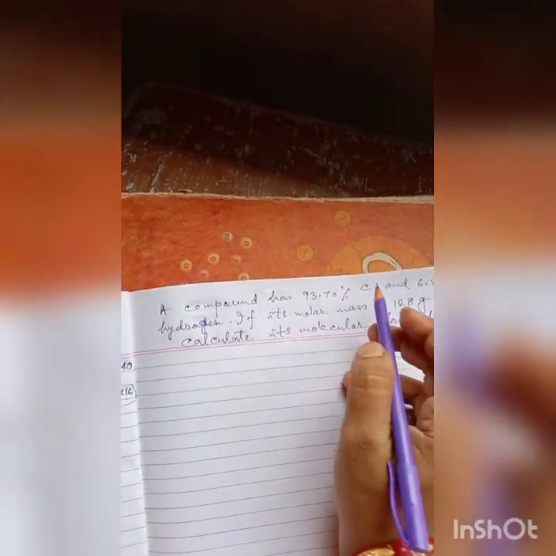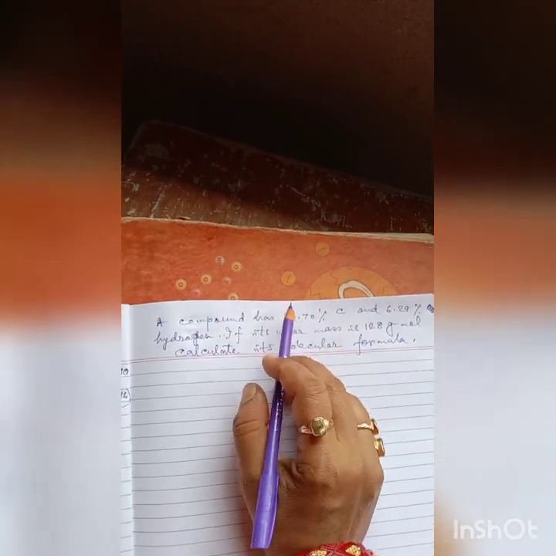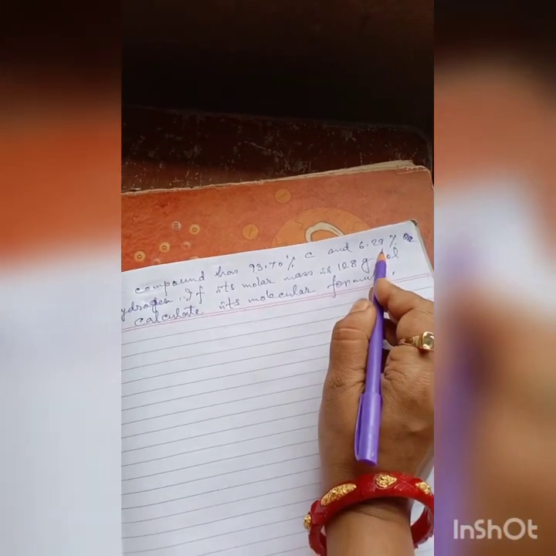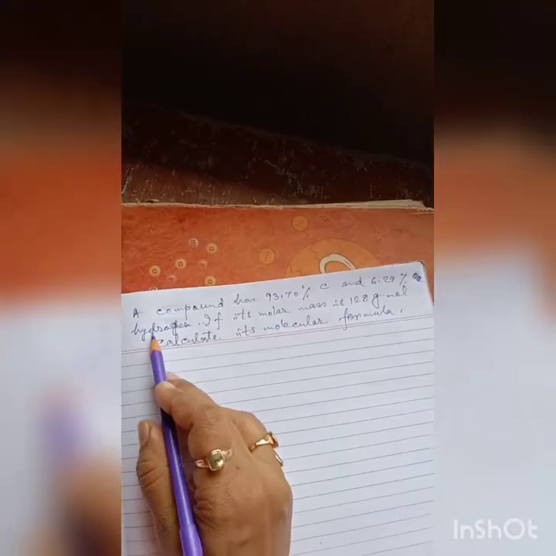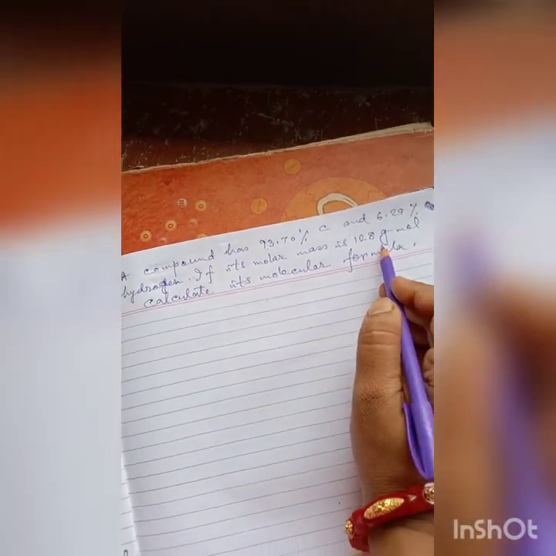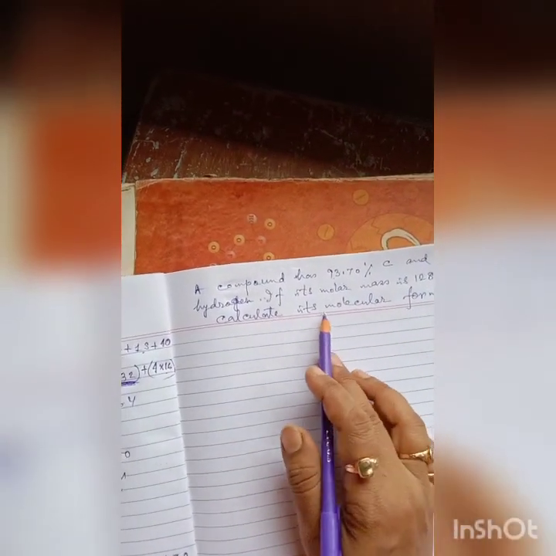Okay, student. So a compound has 93.70% carbon and 6.29% hydrogen. If its molar mass is 128 gram per mole, then calculate its molecular formula.